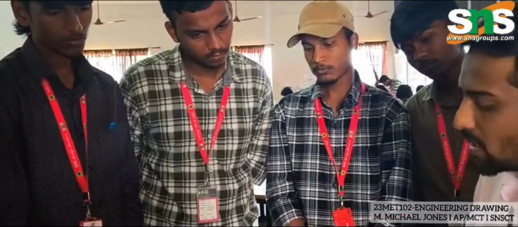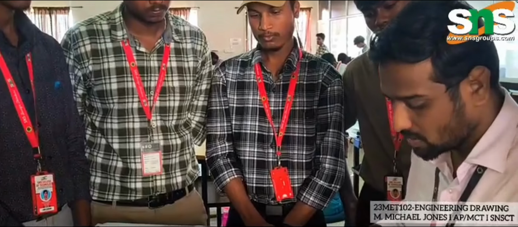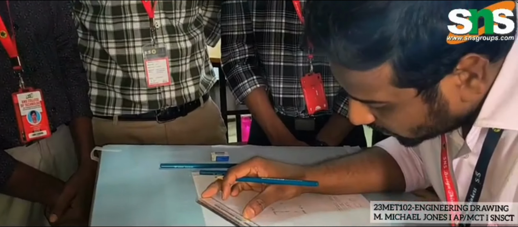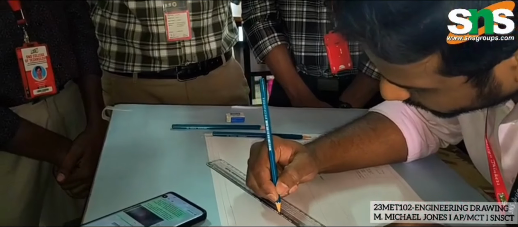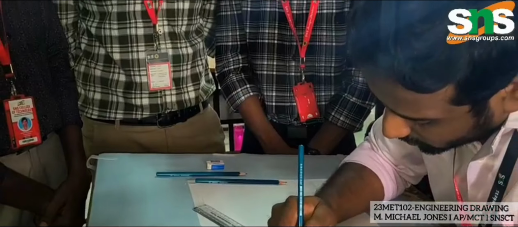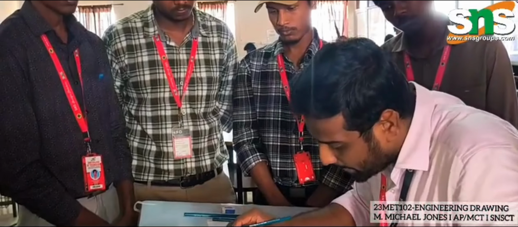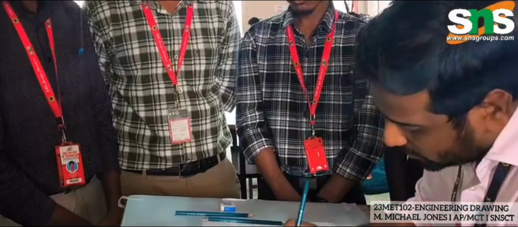We are given an 80 mm length. We can mark 80 mm either using a compass or using a scale itself. Now I am going to mark using my scale. So this is my straight line, and I am marking from 0 to here, it is 80. And drawing my dimensioning line.